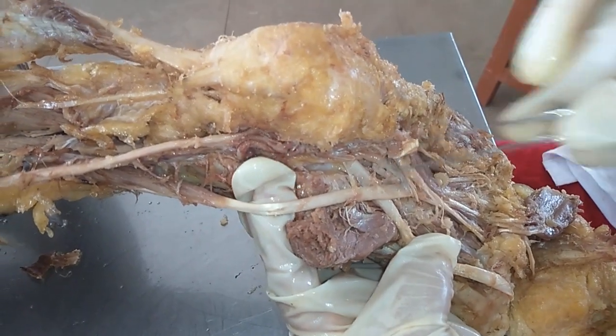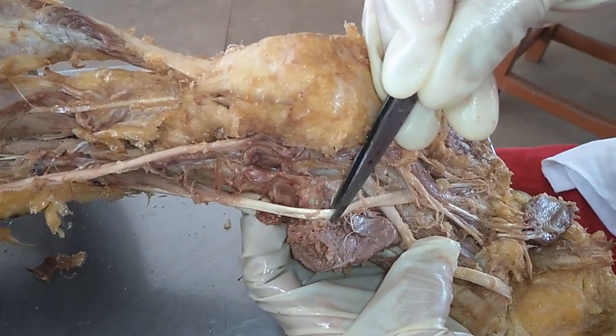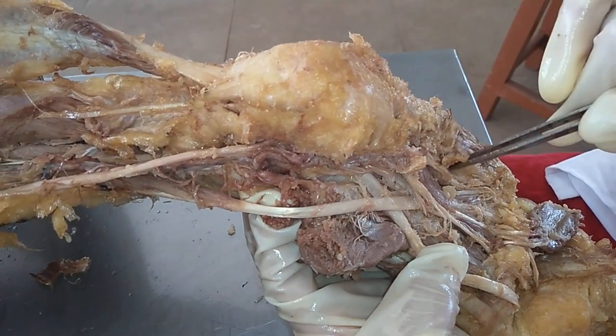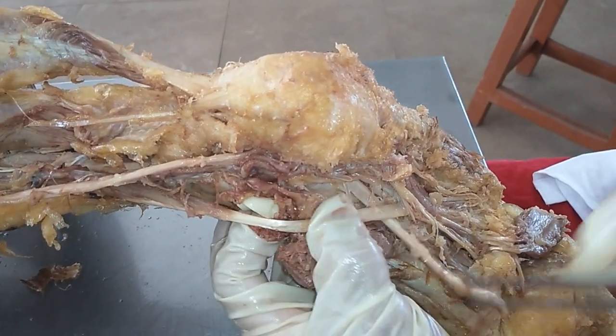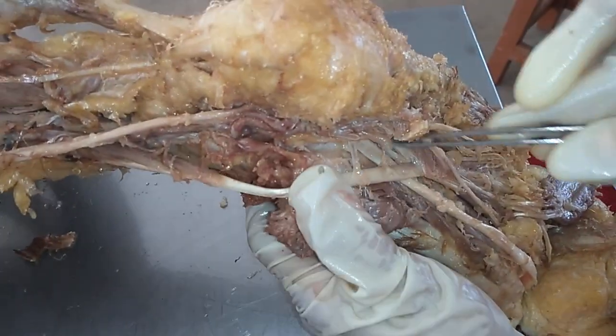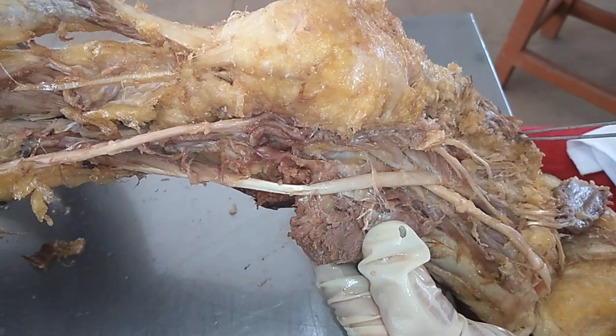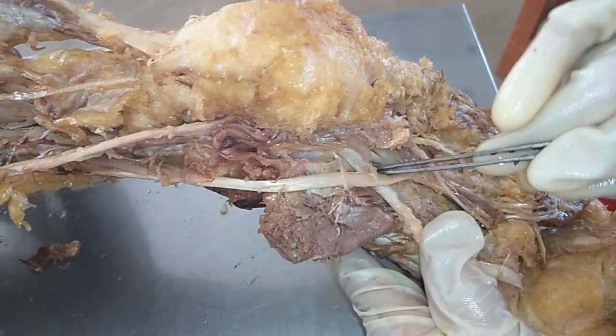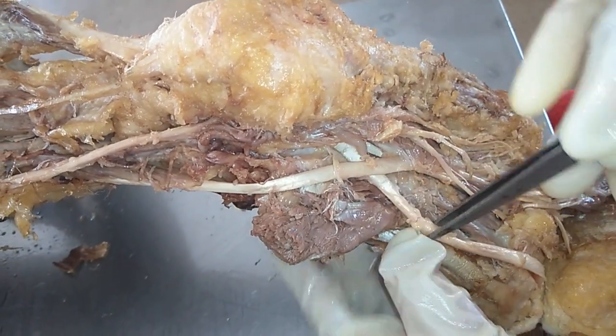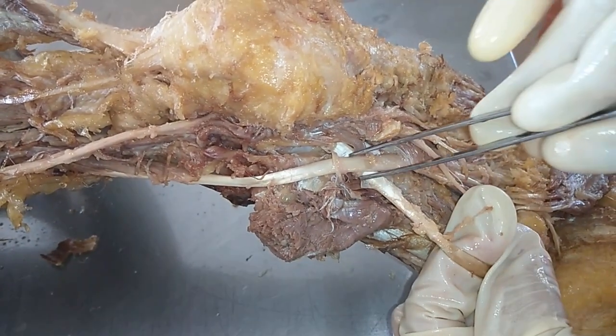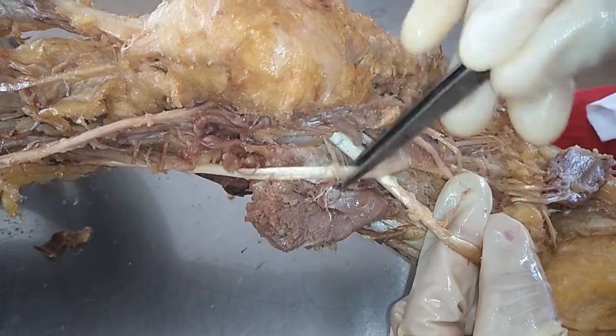You can see here there is a crossing of the flexor digitorum longus from the medial to the lateral side over the flexor hallucis longus. You can see nicely the crossing of the flexor digitorum longus, and deep to it there is the flexor hallucis longus. So this tendon is the flexor hallucis longus and this one is the flexor digitorum longus.